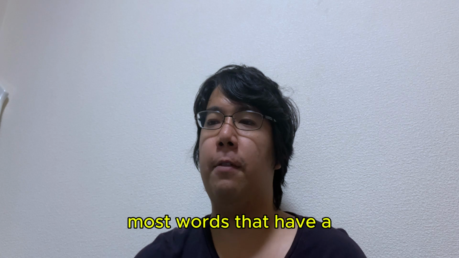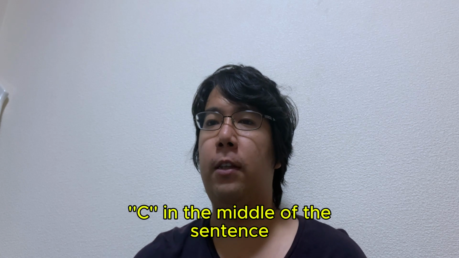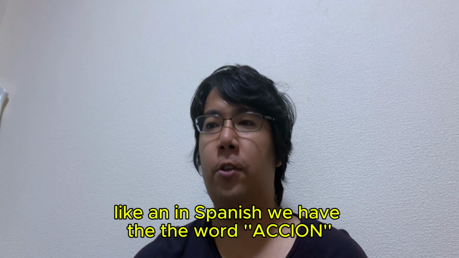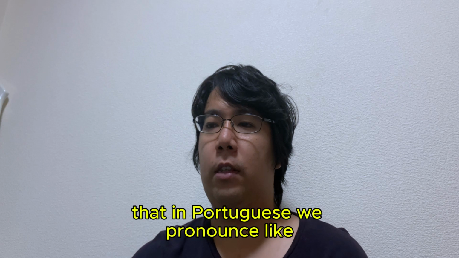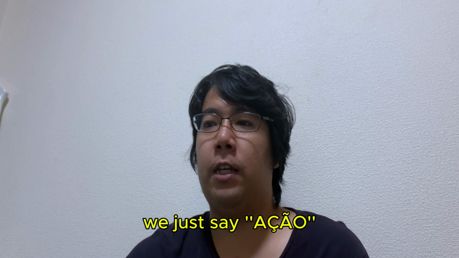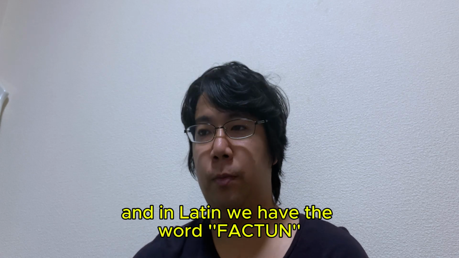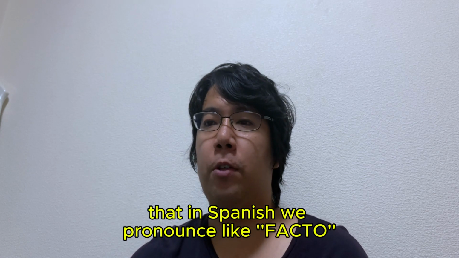Such as in Portuguese, most words that have a C in the middle of the word, the C disappears. Like in Spanish, we have the word acción, that in Portuguese we just say ação. And in Latin, we have the word factum, that in Spanish we pronounce like facto.